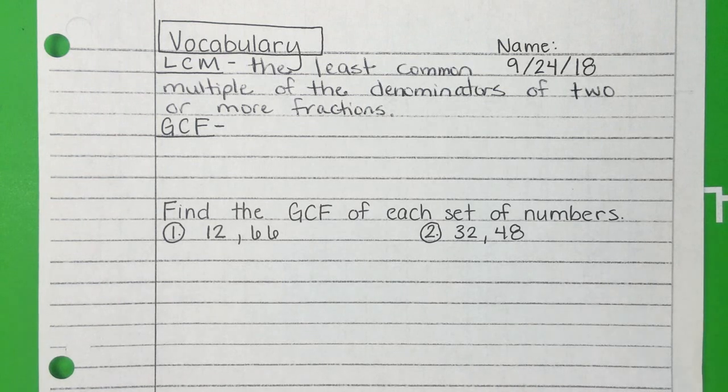We definitely use LCM to find our least common multiple or our common denominator.